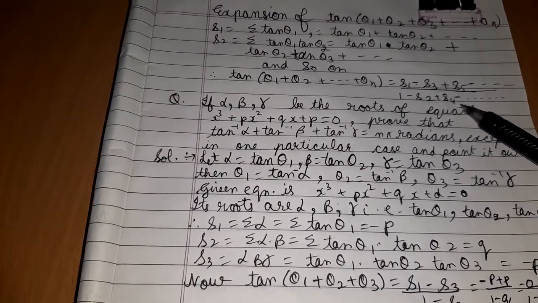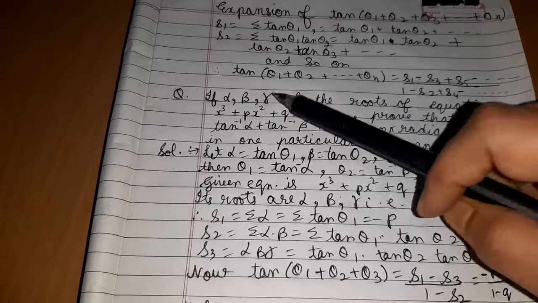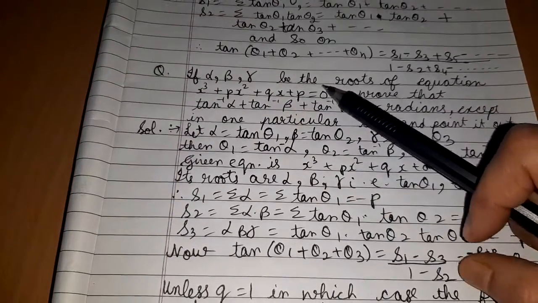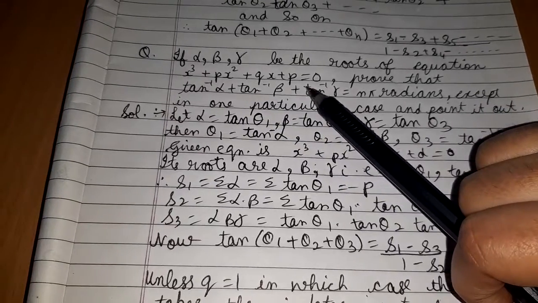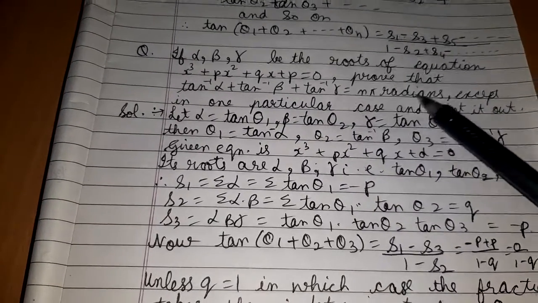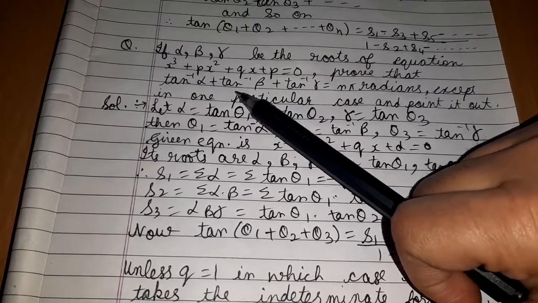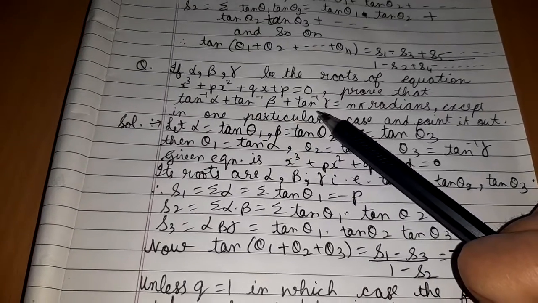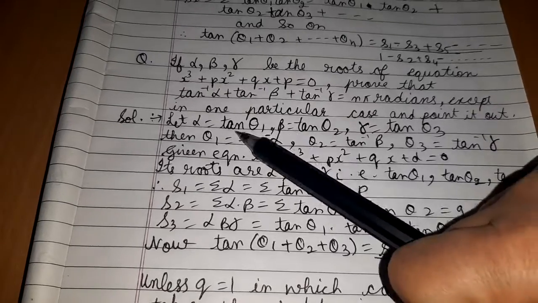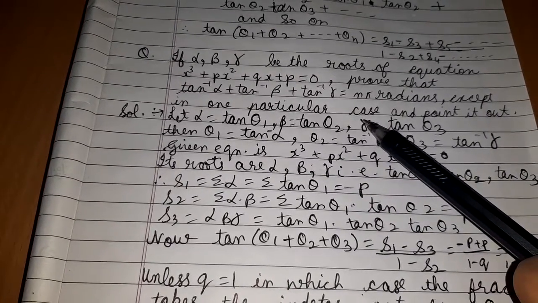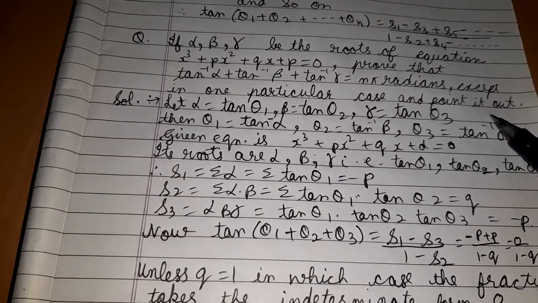Let us see one question based on it. If alpha, beta, gamma are the roots of the equation x cube plus px square plus qx plus p equals 0, prove that tan inverse alpha plus tan inverse beta plus tan inverse gamma equals n pi radians, except in the particular case, and point it out.